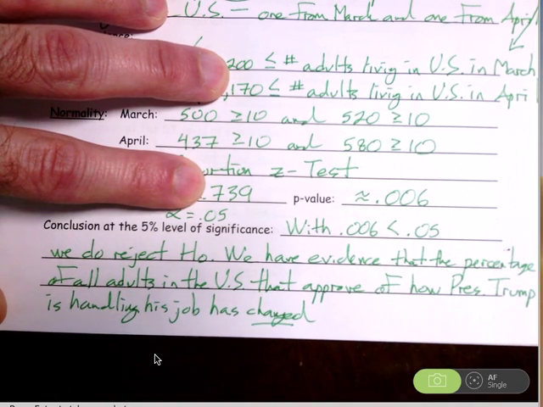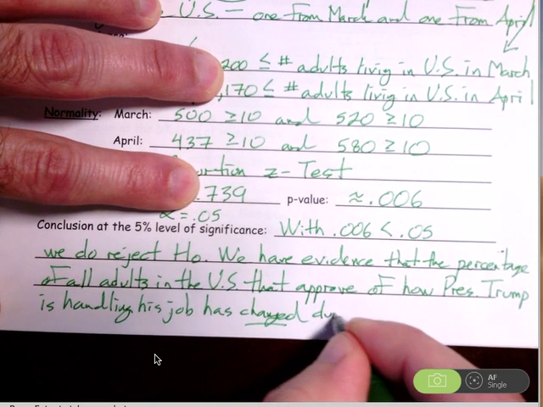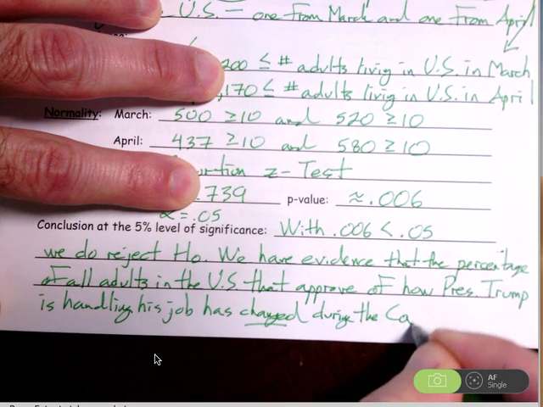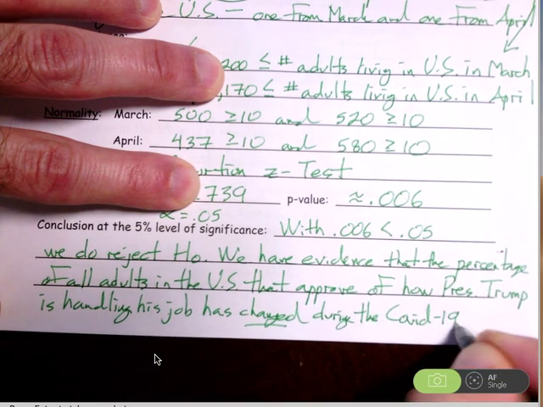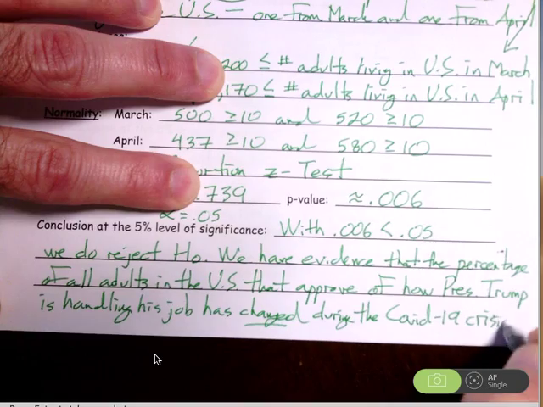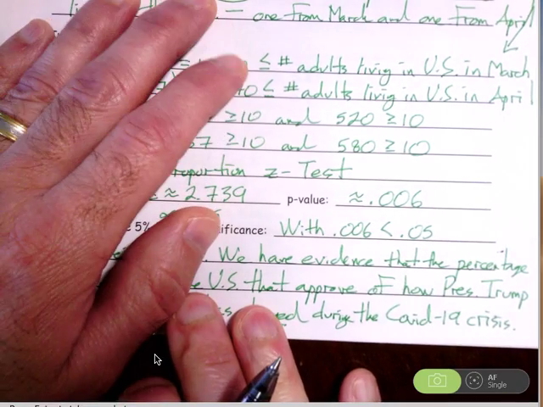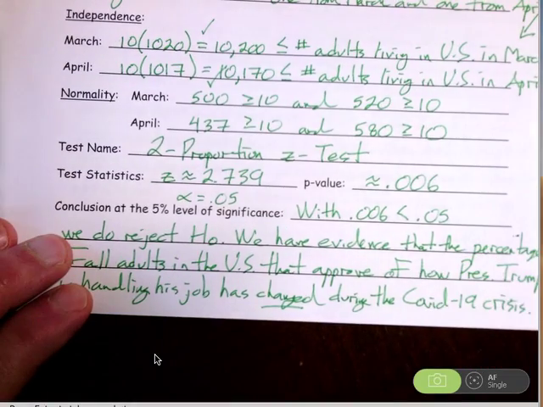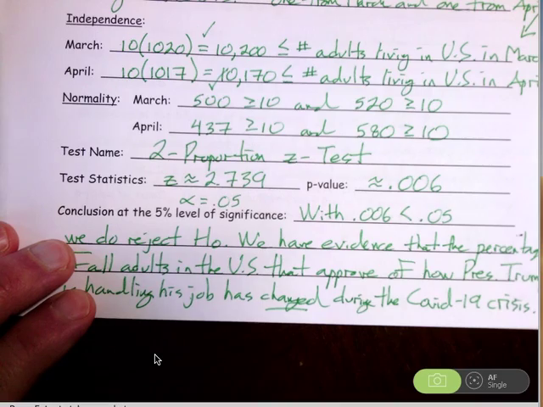Now, the way I wrote the question was during the COVID-19 crisis. If you want to be more specific than that, you can say has changed from March to April. That would be fine. So that is an example of an observational study.